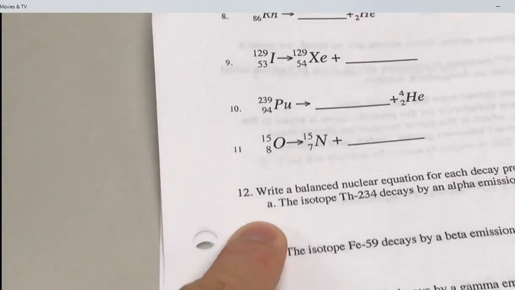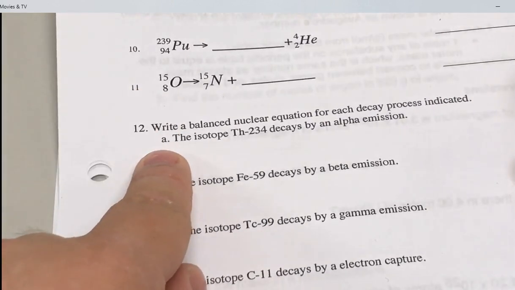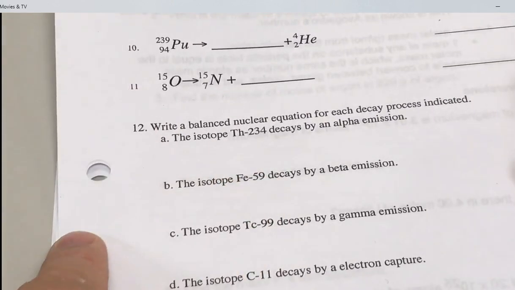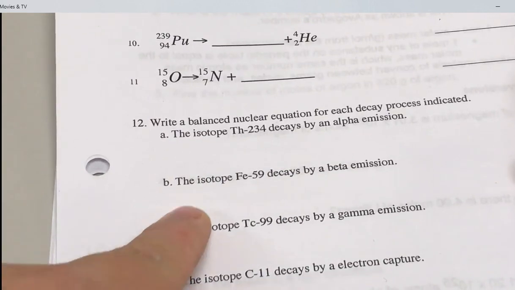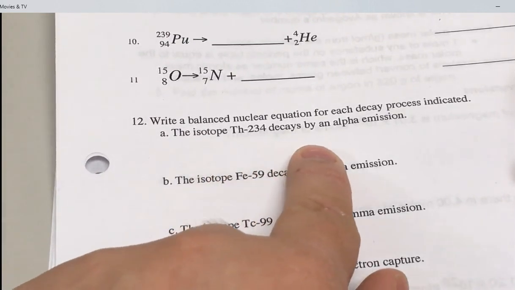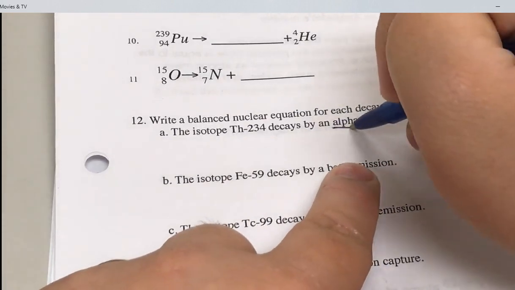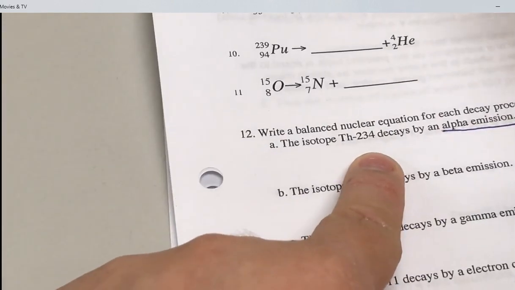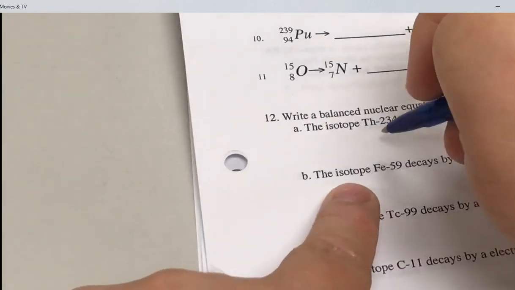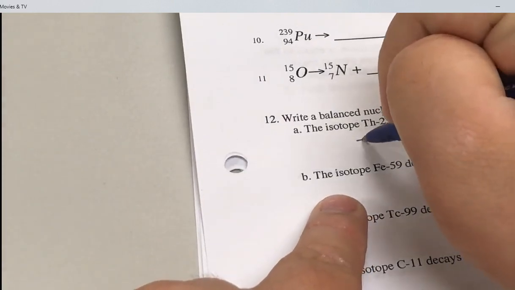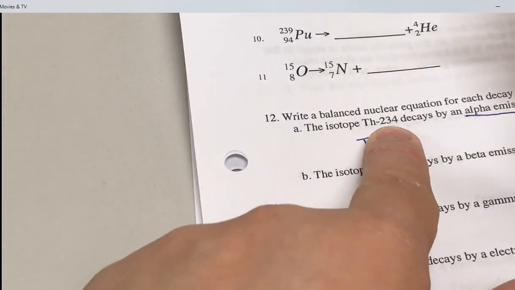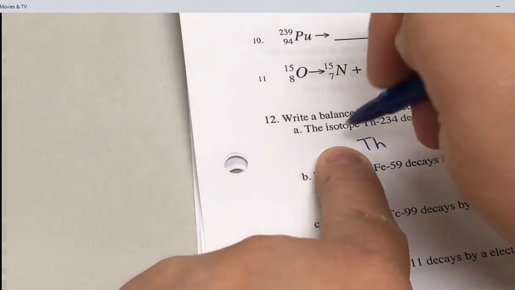Now I want to work one of the ones in the back. We're going to start with 12A. Write a balanced nuclear equation for each decay process indicated. The isotope thorium-234 decays by an alpha emission. The way we're going to start this is write our left side. So TH, and 234 represents the mass. If you remember, mass goes on top.